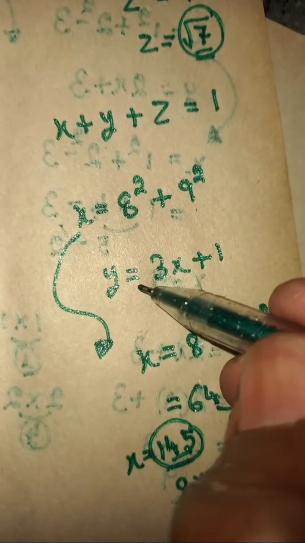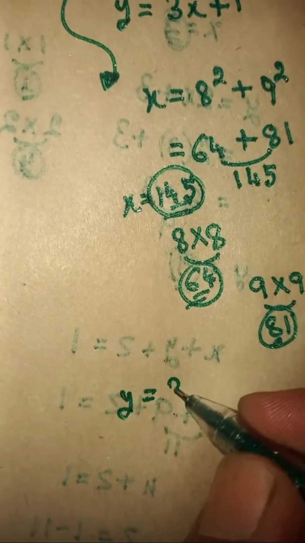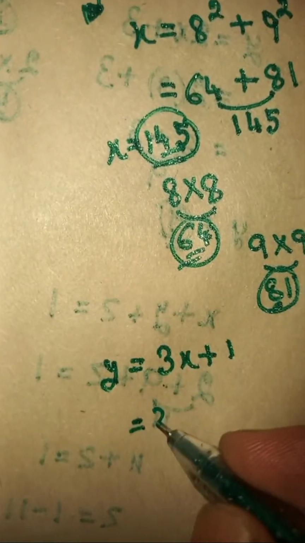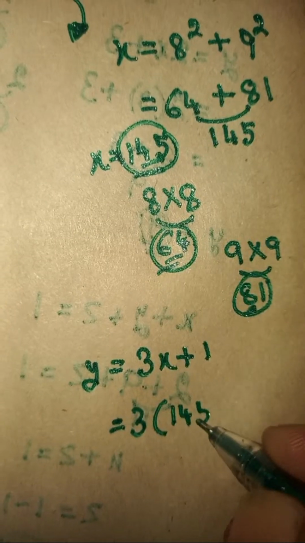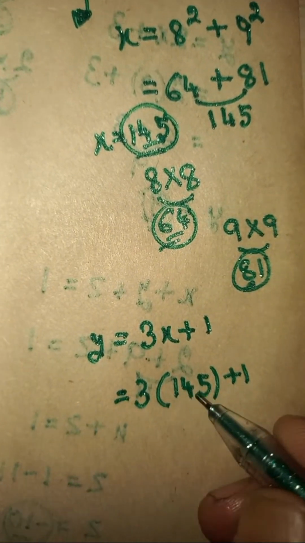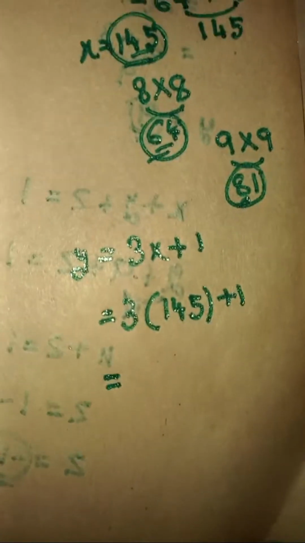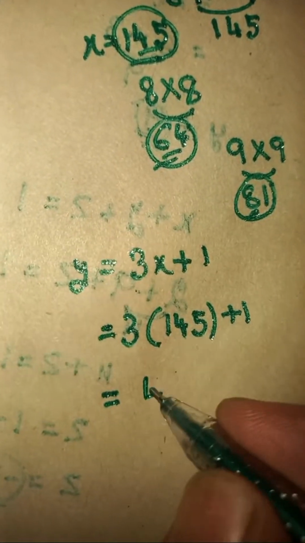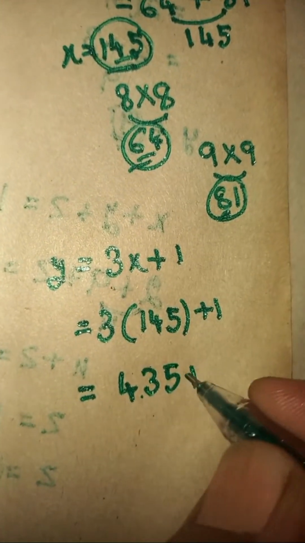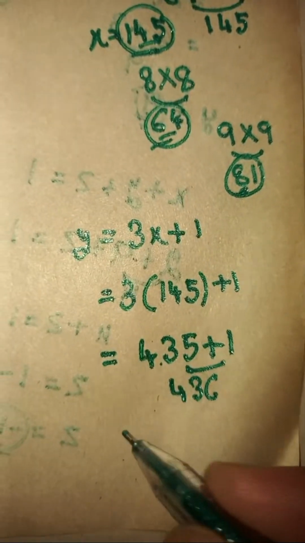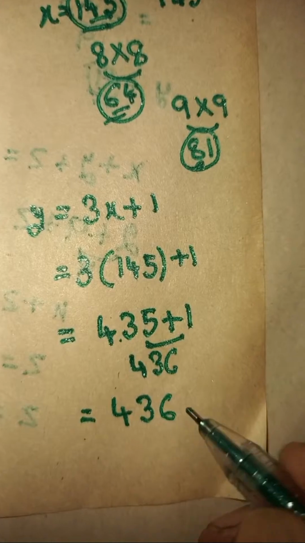Now let's find out the y value, 3x plus 1. y equal to 3x plus 1, where x is 145. So 3 times 145 plus 1. 3 times 145 is 450 minus 15, which is going to become 435. So it is 435 plus 1. 435 plus 1 is 436. So y is equal to 436.